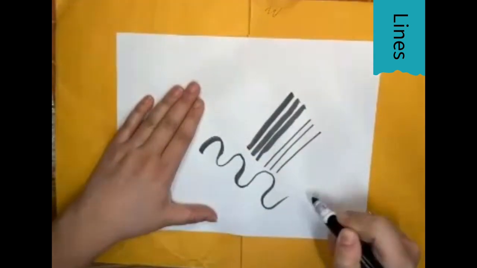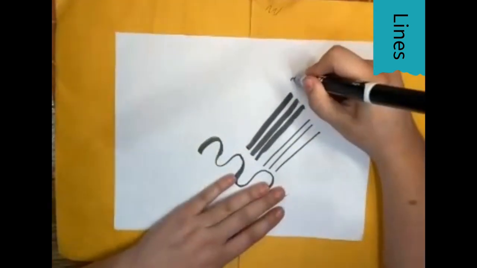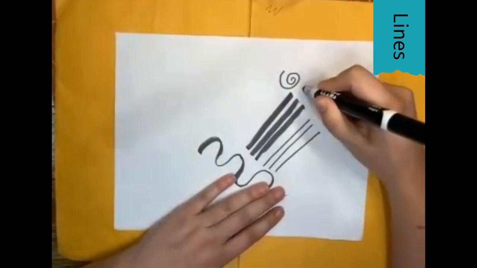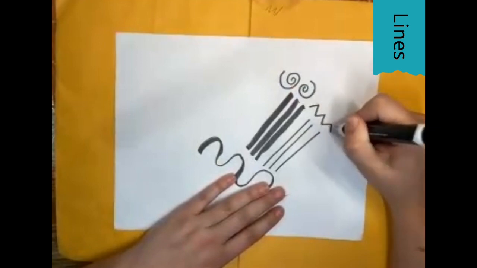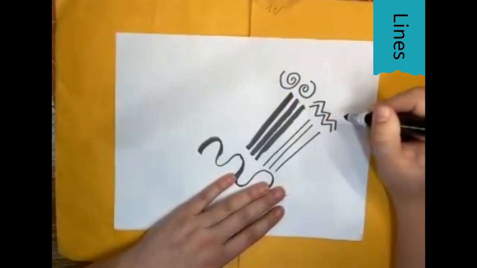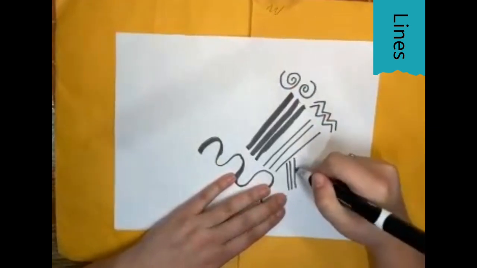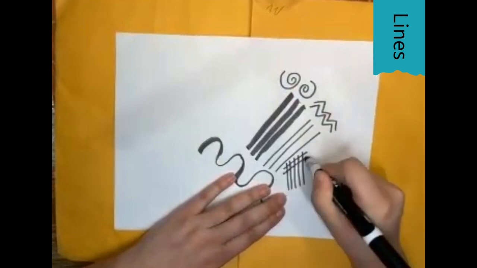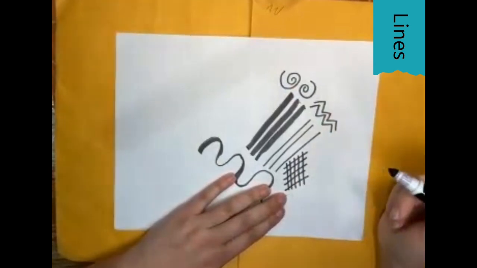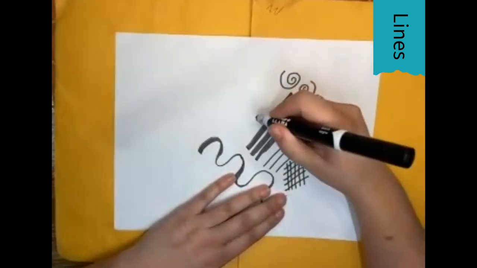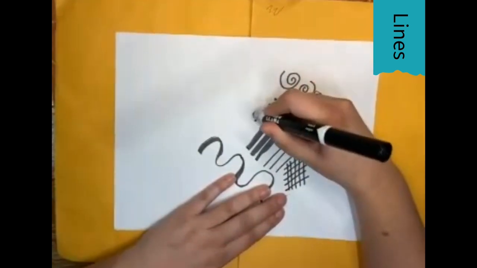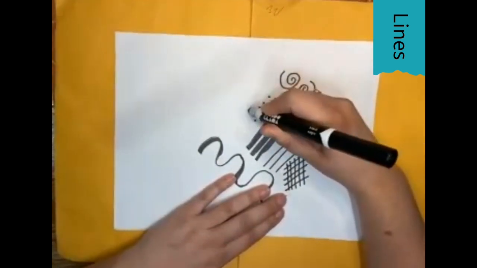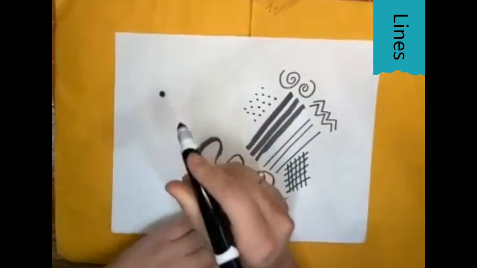You can also use both sides of the marker at the same time to make wavy lines. I like to make swirly lines like this, and also zigzag lines like this. This is also called cross-hatching, when you draw some straight lines and then straight lines that go over in the opposite direction. A line is just a dot that ran away, and you can also just make dots instead of lines.